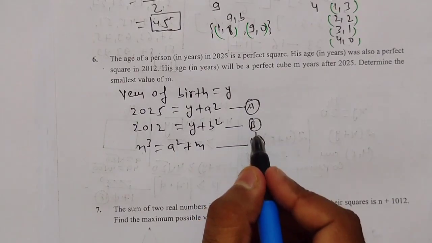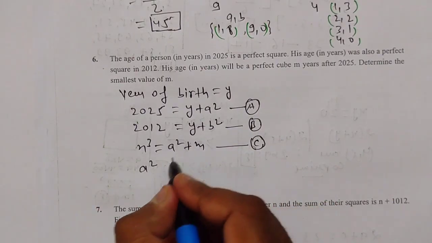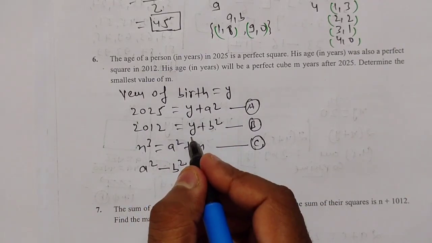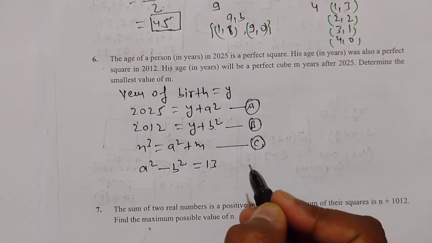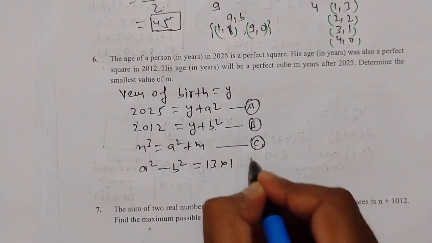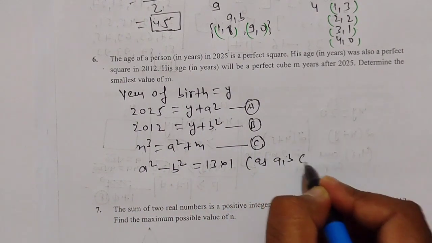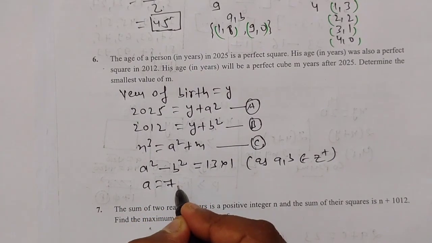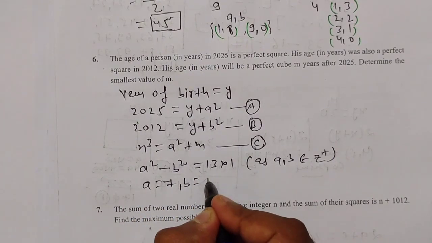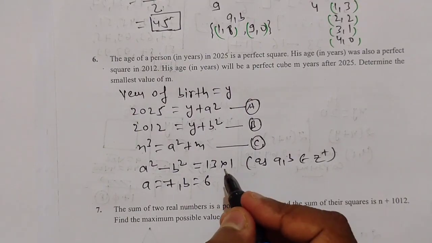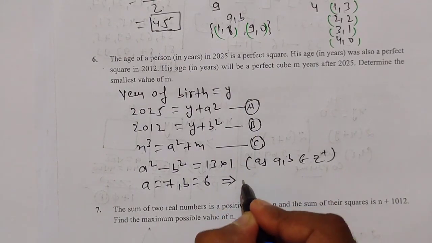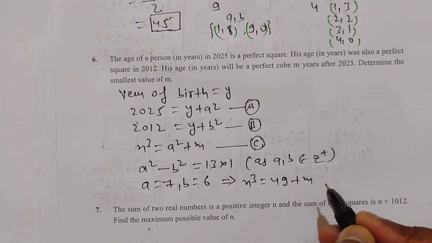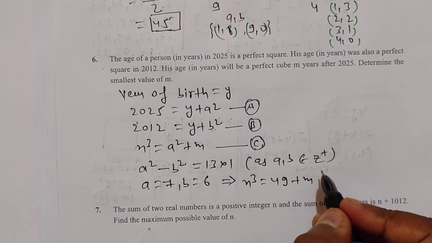Now from a and b we have a square minus b square, where y is cancelled out, and this is equal to 13 into 1. As a and b both belong to positive integers, a is equal to 7 and b is equal to 6 are the possible values of a and b. Now this implies n cube is equal to 49 plus m.